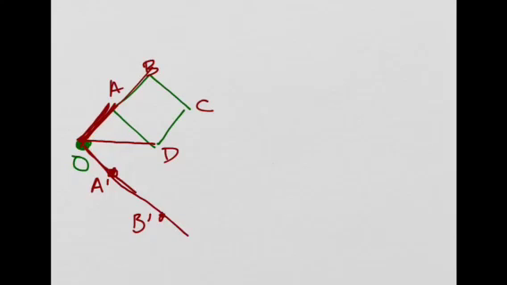This would be D prime, and this would be C prime. And this is kind of how it would be, right? It'd be more squarish though, but this is an approximation, okay?